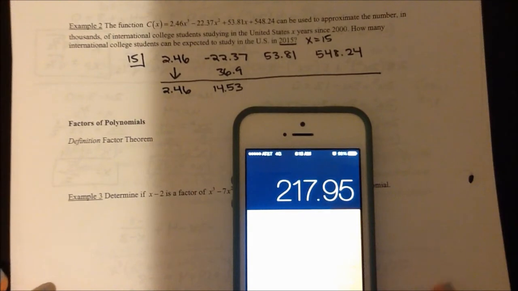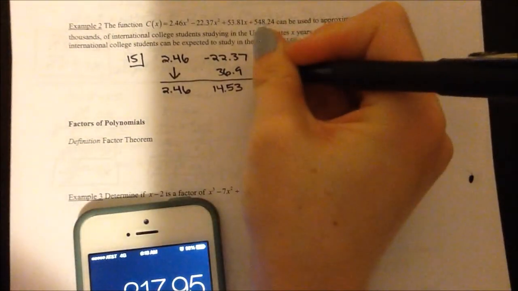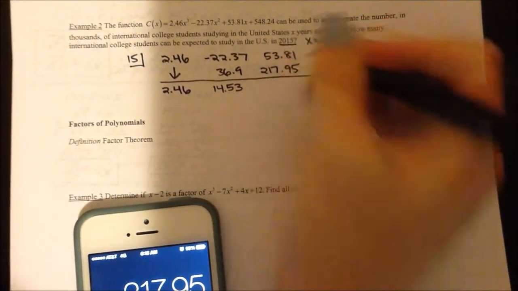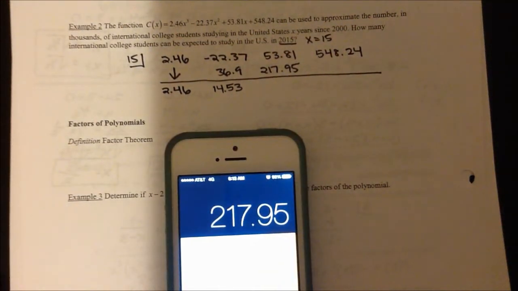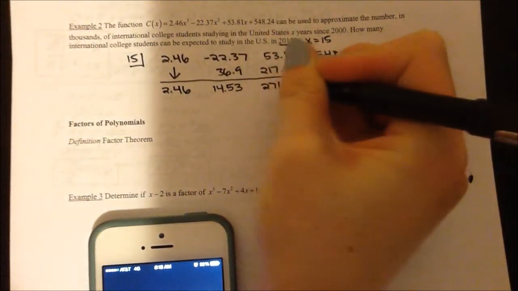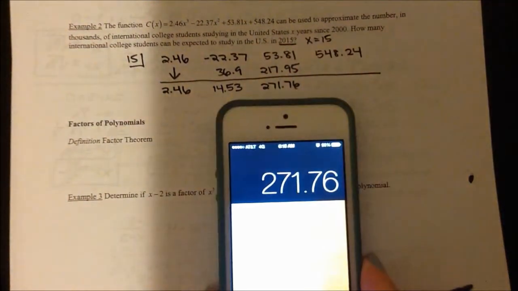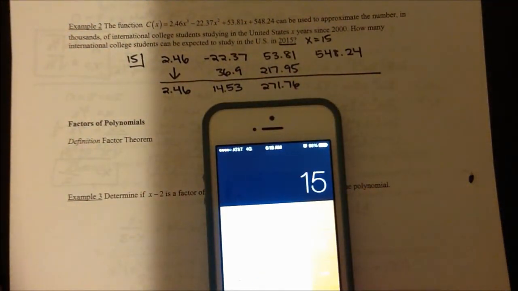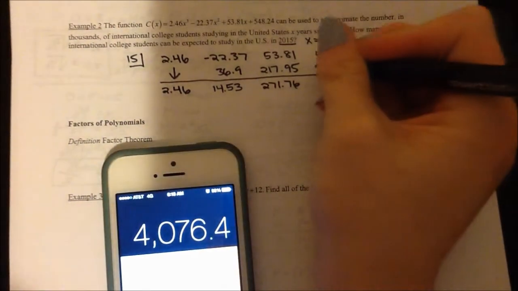Okay, next thing we're going to do is multiply that by 15. Okay, and that gives us 217.95. And then we're going to combine that with a 53. Whoops, no. Okay, let's try that again. So 53.81 plus 217.95. Okay, we get a 271.76. Okay, and then finally multiply that by 15, and I get 4,076.4.